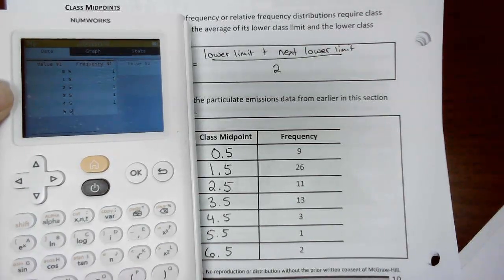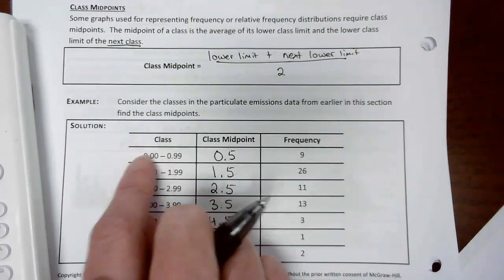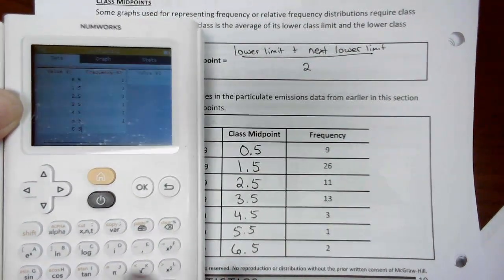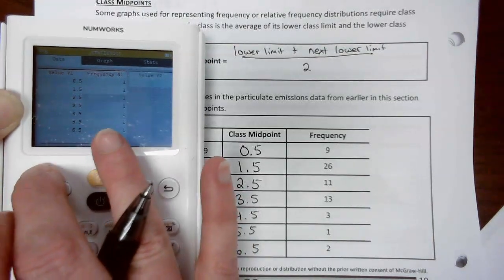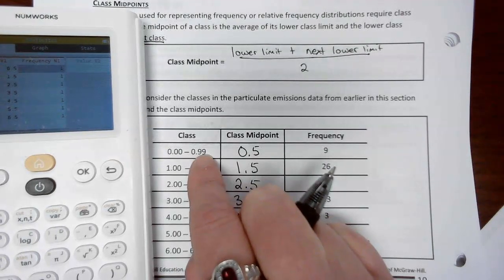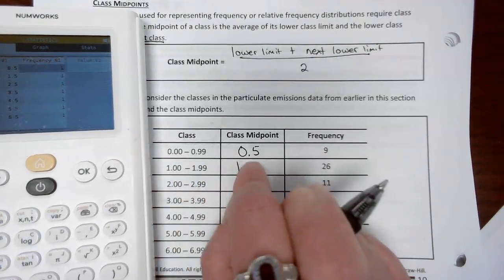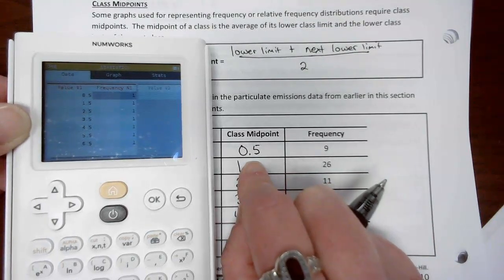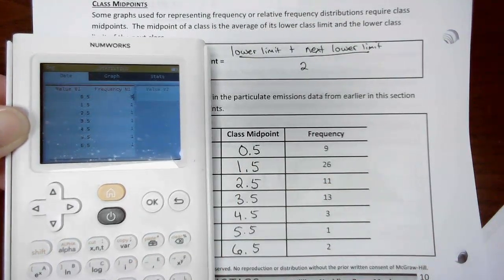Now notice I couldn't put in a whole class because it doesn't allow me to type in a range. I can, however, type in a single value. And so if it's between 0 and the next one starts at 1, a good value to put in would be the average or the center at 0.5. I'm going to put my frequencies in the frequency column.